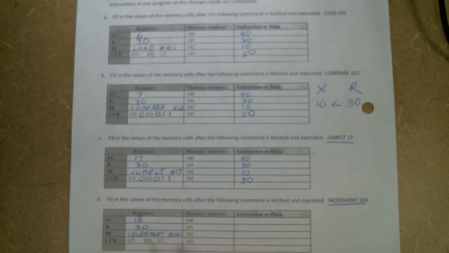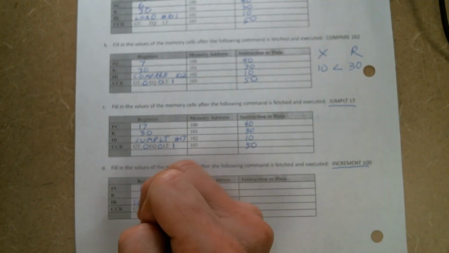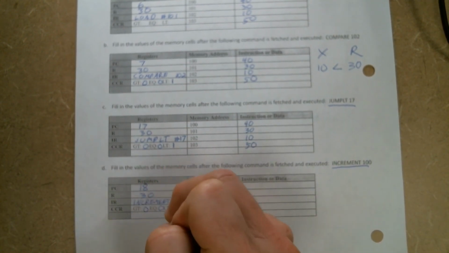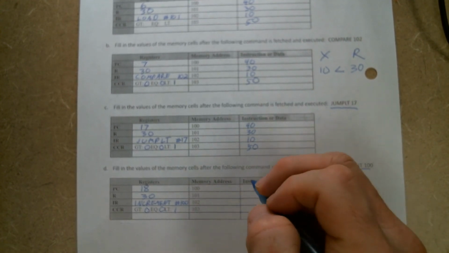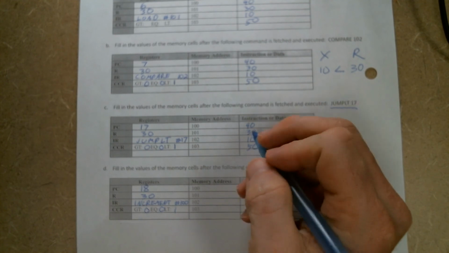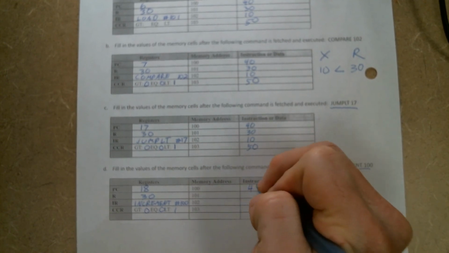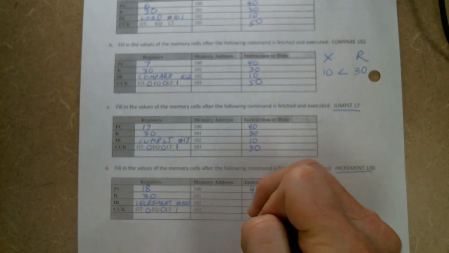Condition code register, again, we didn't do any sort of new comparison, so that's still 0, 0, 1. Now, remember, the increment command in our language directly impacts memory. So the 40 that was in here has now changed to a 41, and then everything else stays the same.